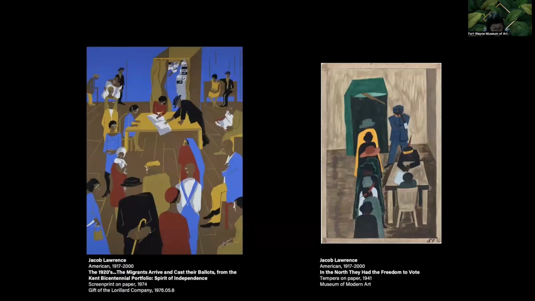The 1920s, The Migrants Cast Their Ballots, revisits the 59th panel from Lawrence's Migration series. In 1940 to 1941, over 30 years earlier, the artist created an epic 60-panel series of tempera paintings focusing on the Great Migration from the South. He viewed the series as a single piece and approached it like a portrait of the community, revealing struggle and resilience. In contrast to the original painting, the 1974 Screenprint's composition is more complex and the colors brighter.